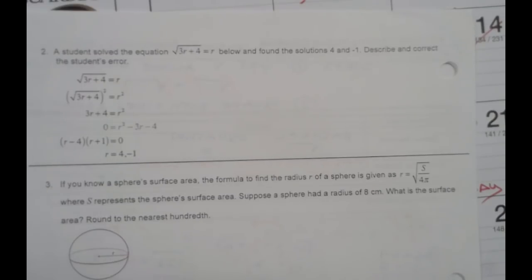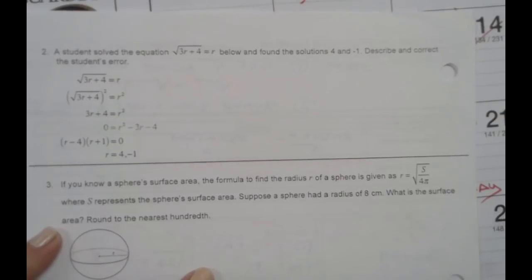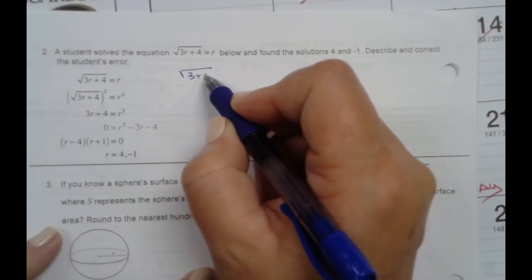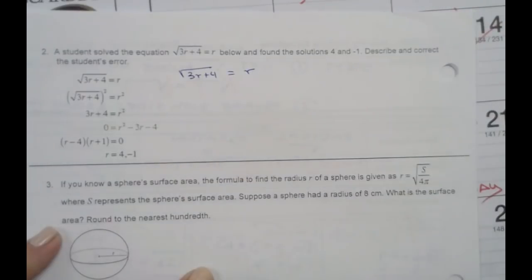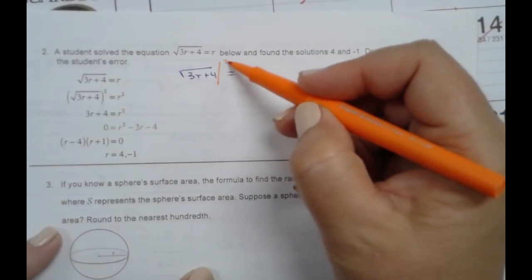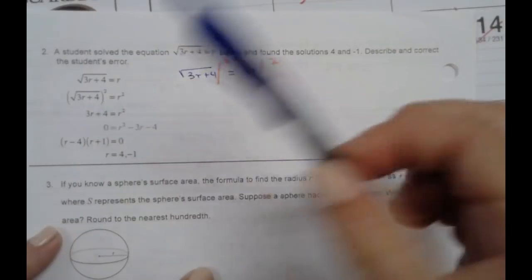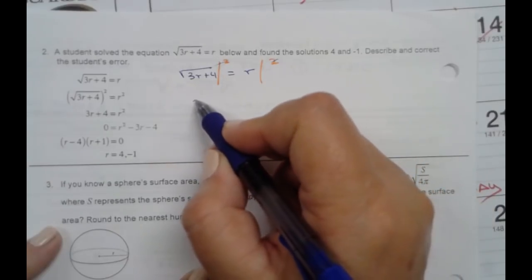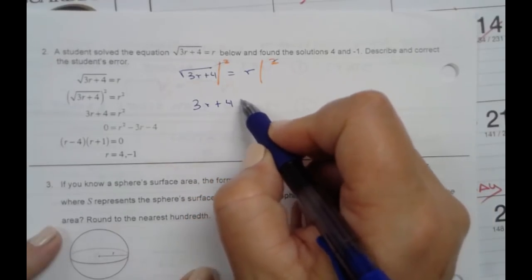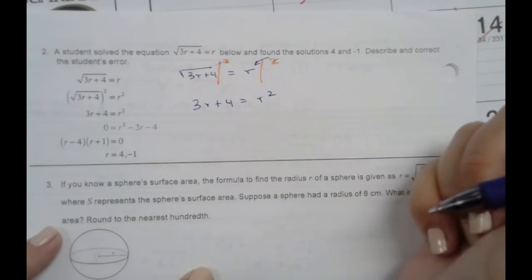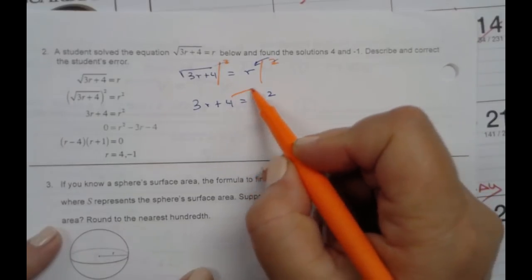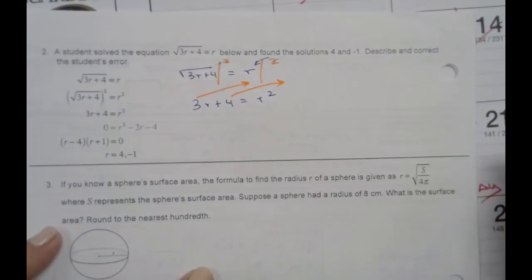So the first thing we are going to do is solve everything from scratch just to make sure that the student did the work correctly. So square root of 3r plus 4 equals r. So the first thing we need to do if we are solving ourselves, we would square both sides. It looks like the student did that. So my root and square cancel, and so you have 3r plus 4 equals r squared. So now I have a quadratic equation, and remember from last chapter, we moved everything to one side because it's a quadratic.